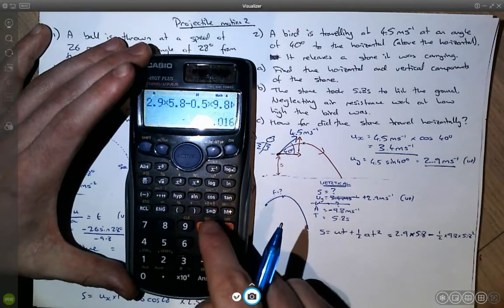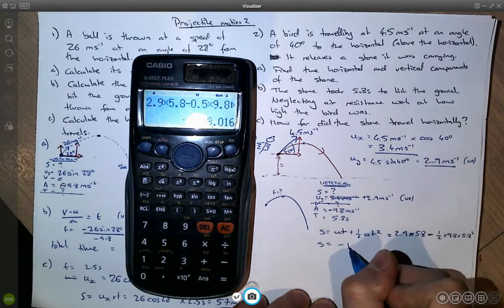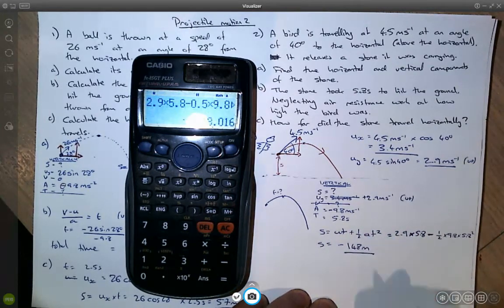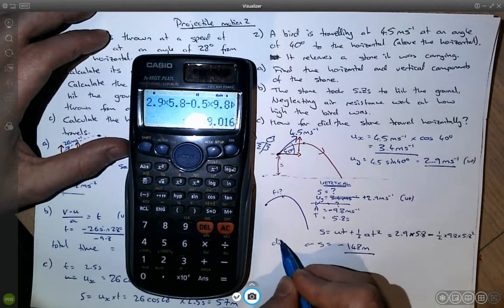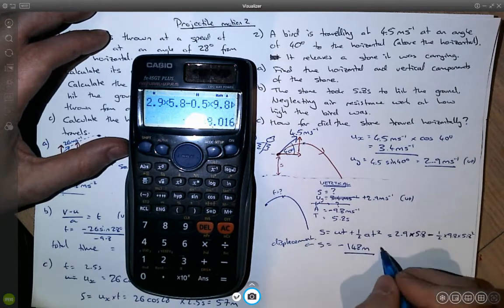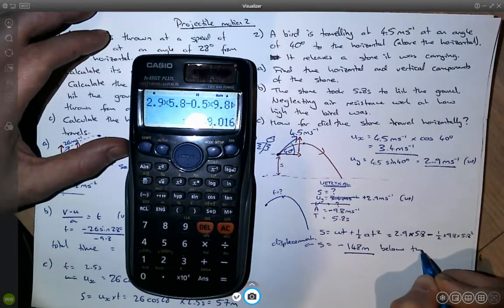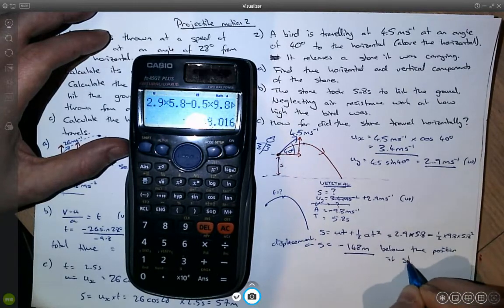So now we've got an answer of minus 148 meters. So what this is saying is the stone's displacement is 148 meters below the starting position. So what does this actually mean?